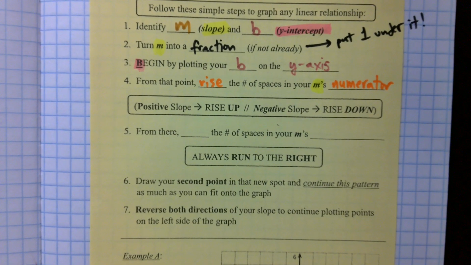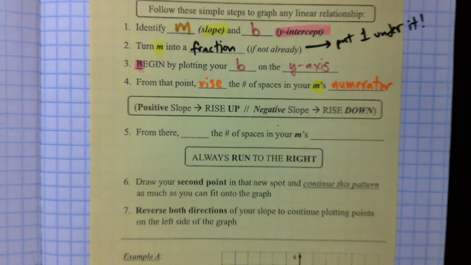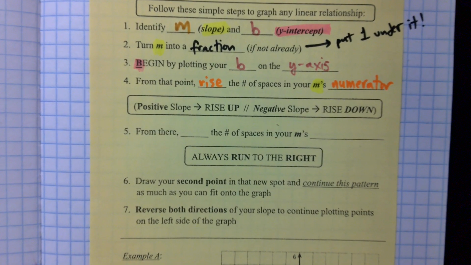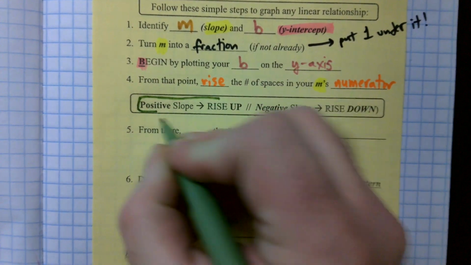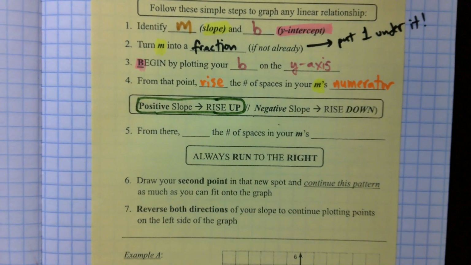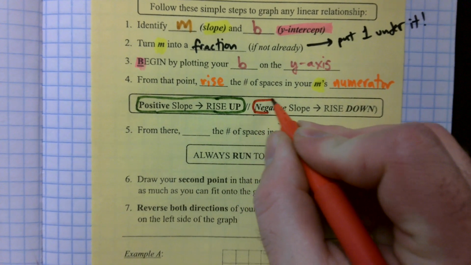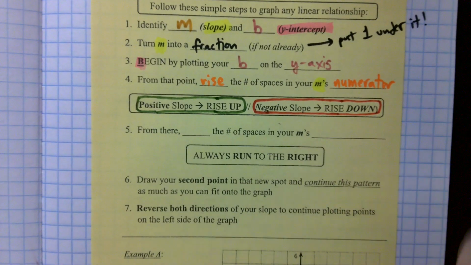Where can I find a numerator? Yeah, Alex? Top of a fraction. So whatever number's on the top of my slope fraction, I'm going to rise. Now what's really important is, if my slope is positive, I'm rising up. However, if my slope is negative, what direction am I going to rise? Down. I'm going to rise down.